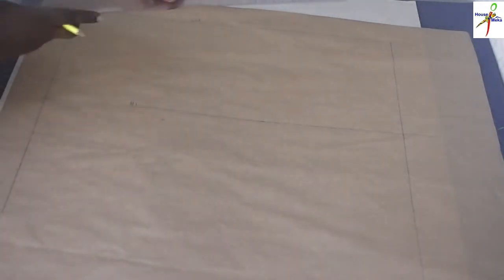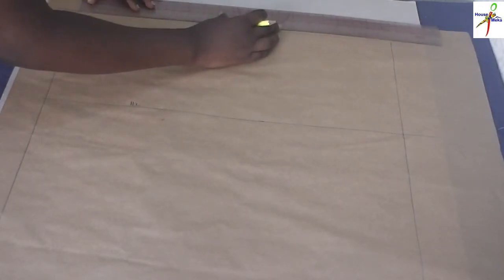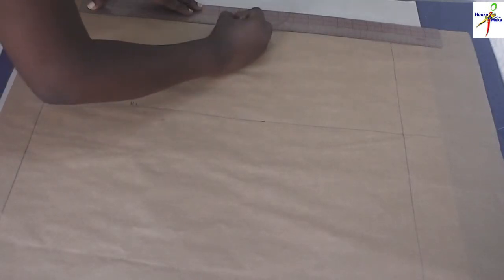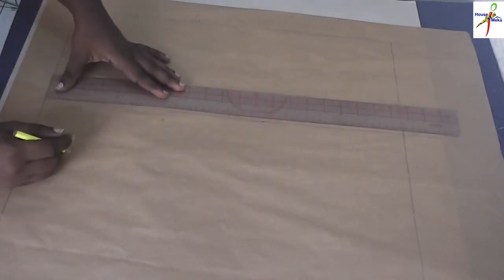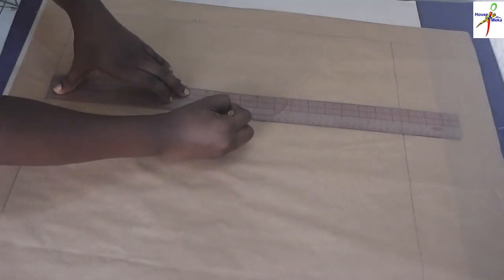So I measure 26 and divide this line. I do this so that my line will be straight.